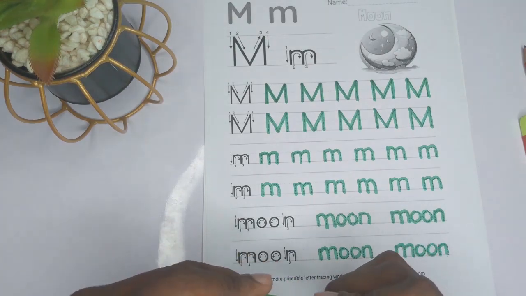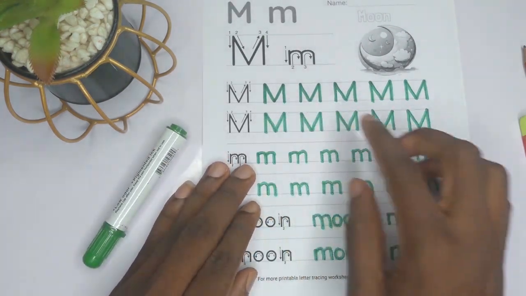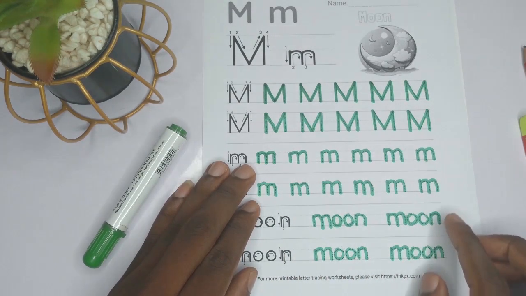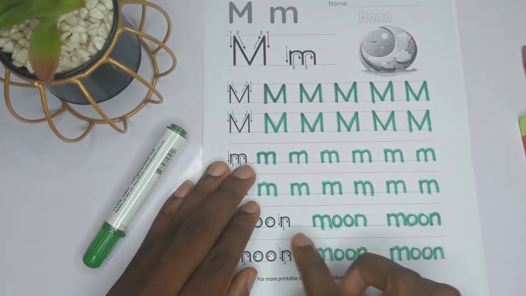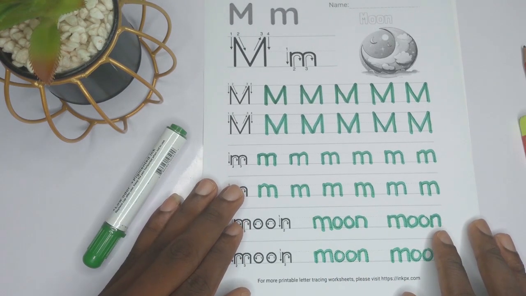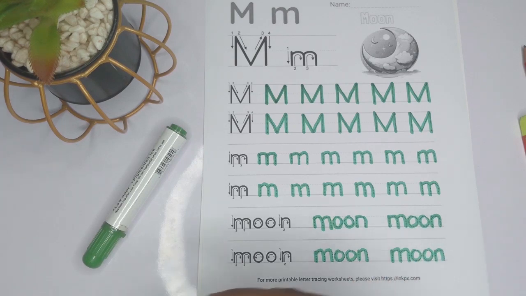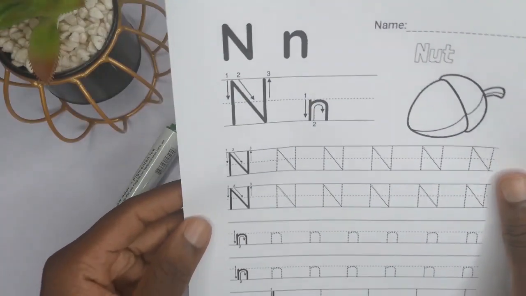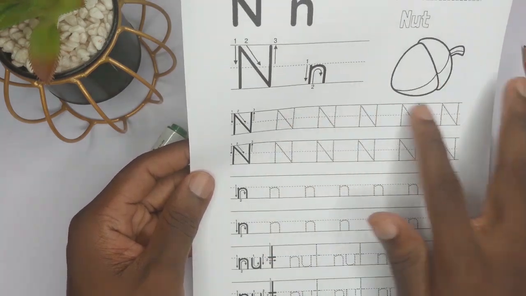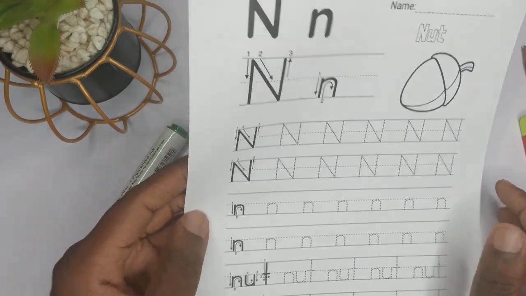Very good. Good job. Now you know how to write capital M in the English language and also how to trace or write the small m. And now you also know the spelling of moon in the English language. Good job. Now in the next video, we'll be looking at how to trace or write the alphabet N in the English language. Okay, N stands for nut. So we'll be looking at that in the next video.